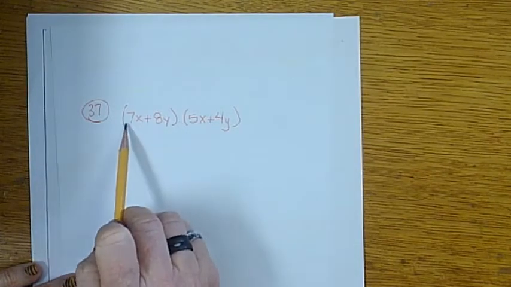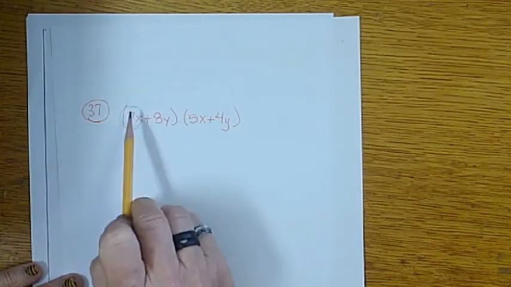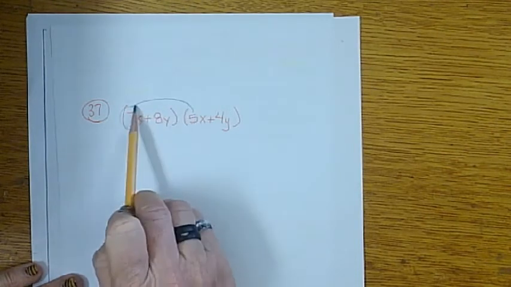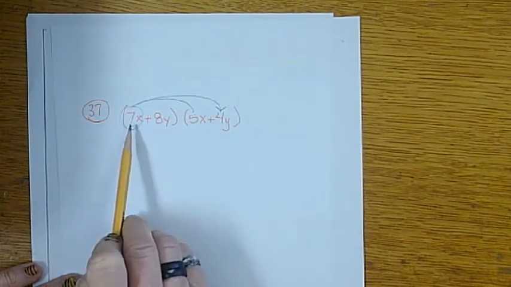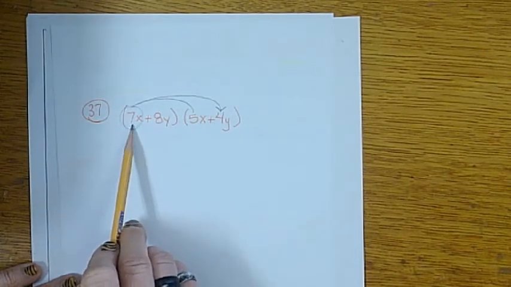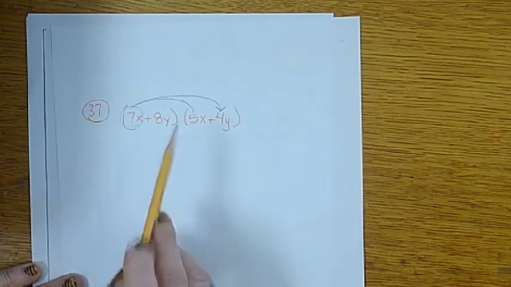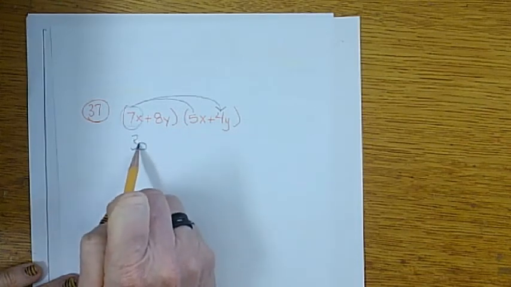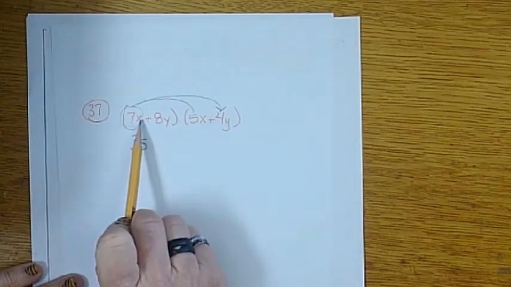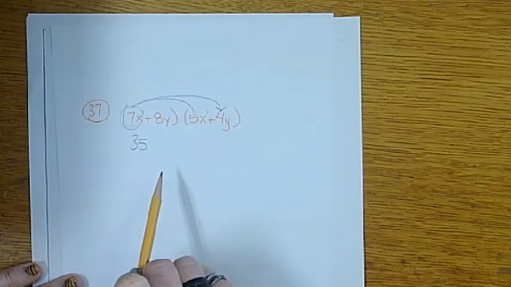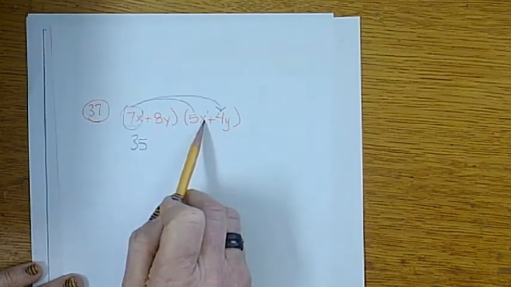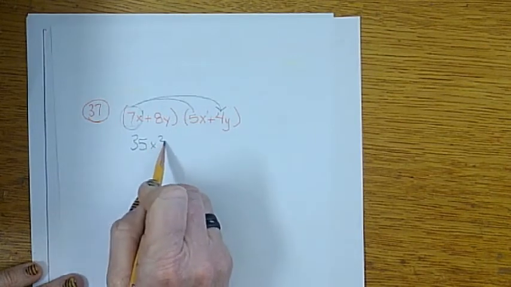So you are going to take this first term and you are going to distribute it to both things that are in the other parentheses. Distribute means to multiply. So we multiply the whole numbers. So 7 times 5 would make it 35. And we add our exponents. So really this is x to the 1 with another x to the 1. So x to the 1 plus x to the 1 would make it x to the second.